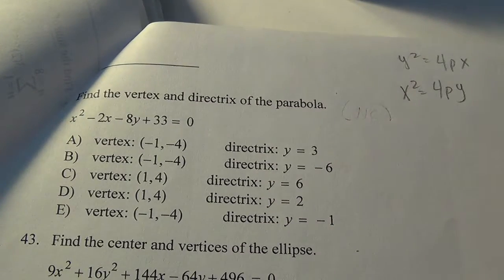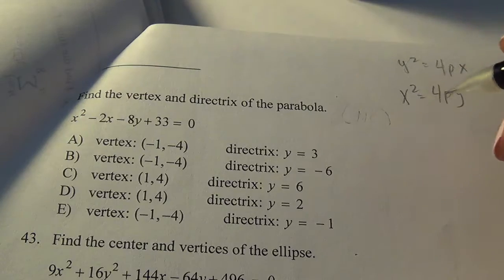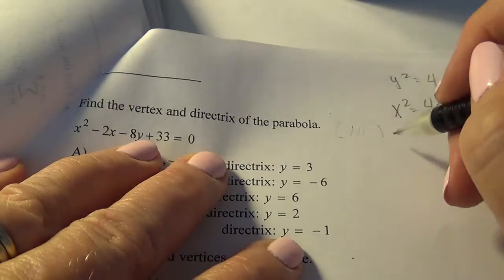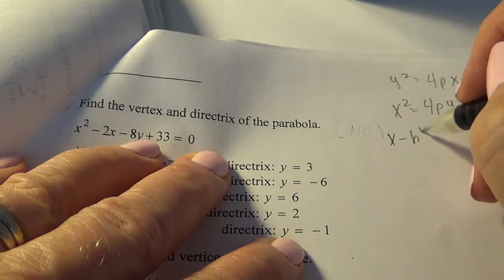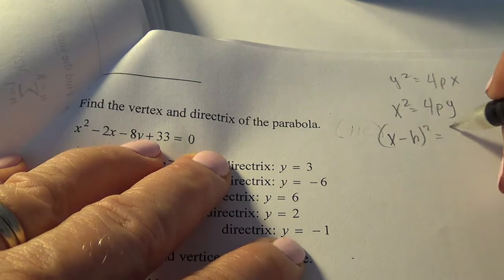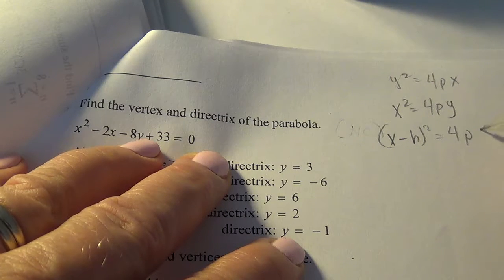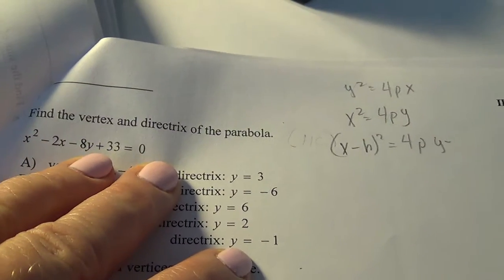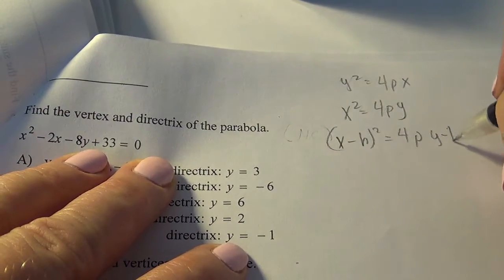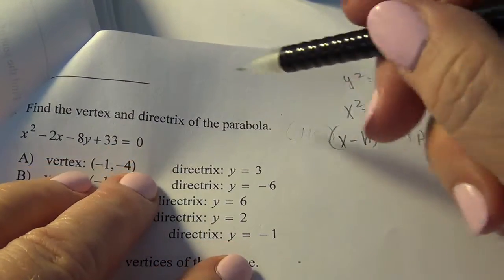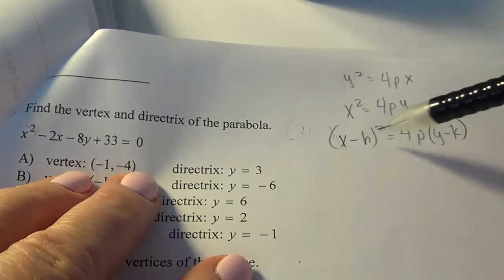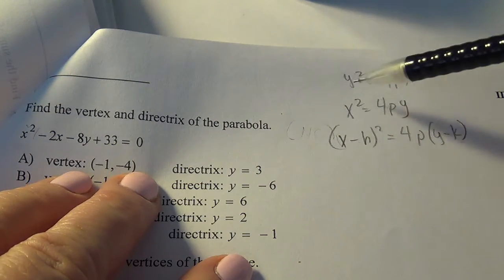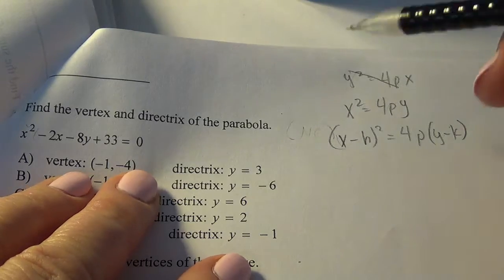And if Hector and Kyle are playing, which I think they will, then we're going to have x minus h equals 4p, y minus k. Now this one, since it has an x squared term, is going to be one of these.